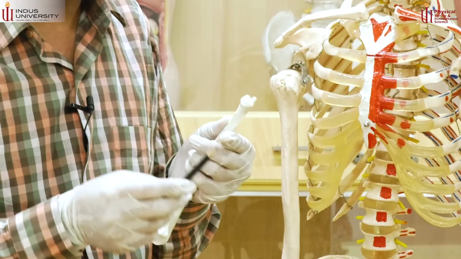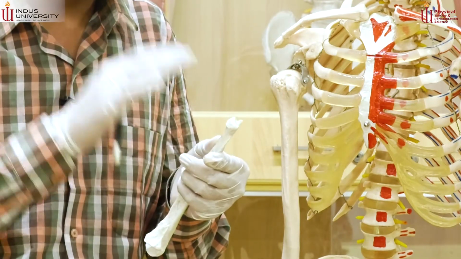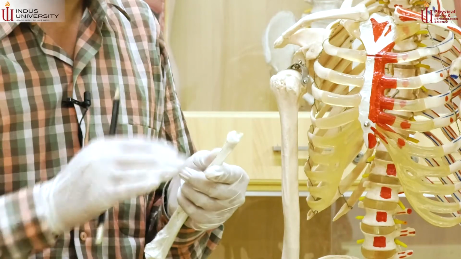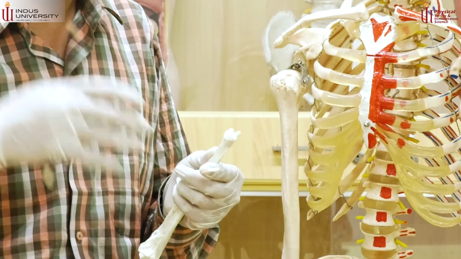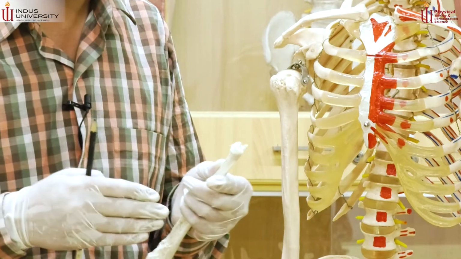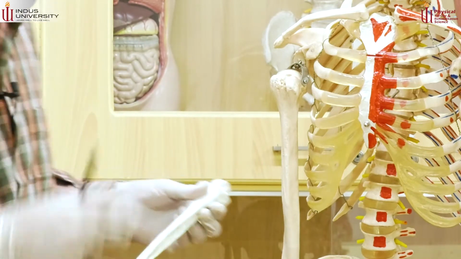And what is the clinical application of this head? The ulnar artery and ulnar nerve lie anterior to this head. Whenever this part is pinched, we feel some sort of tingling or sensation. Okay, this was all about the bony features.